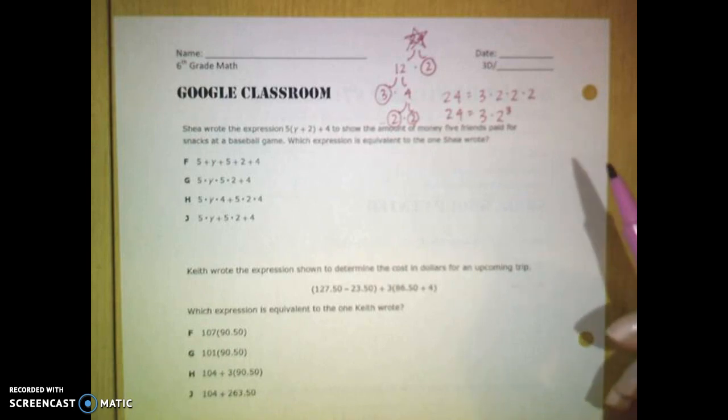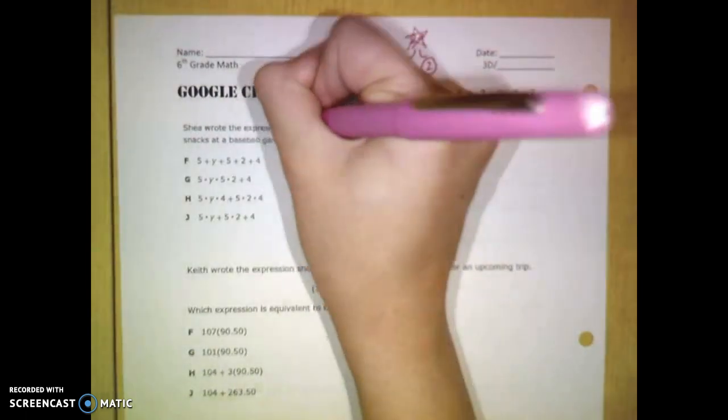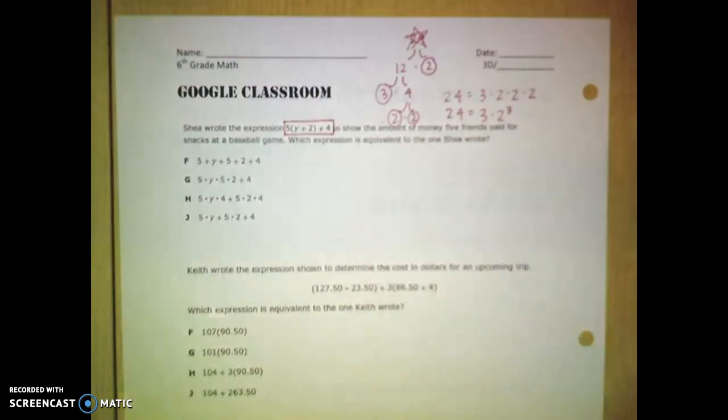We're going to go ahead and start with this first problem. It says Shay wrote the expression 5 times y plus 2 plus 4 to show the amount of money that 5 friends paid for snacks at a baseball game. Which expression is equivalent to the one that Shay wrote? So with these GEMDAS and prime factorization problems, we see a lot of equivalent questions. Questions like this one asking us, oh, which expression is the same as this one?